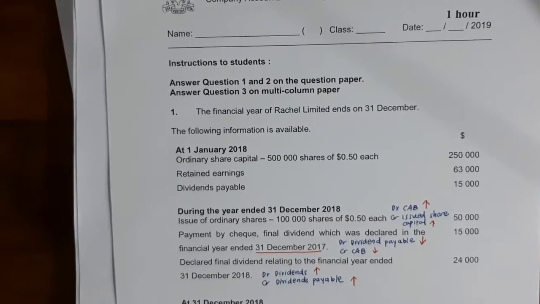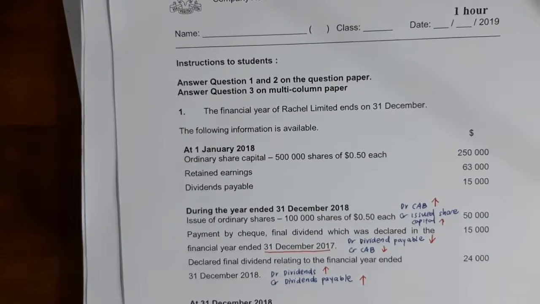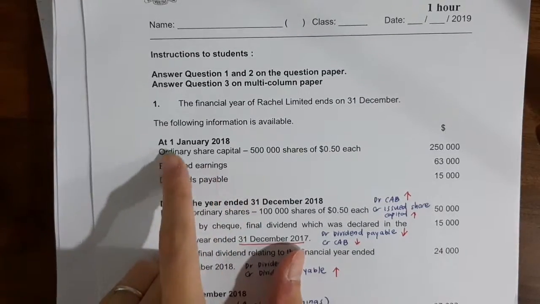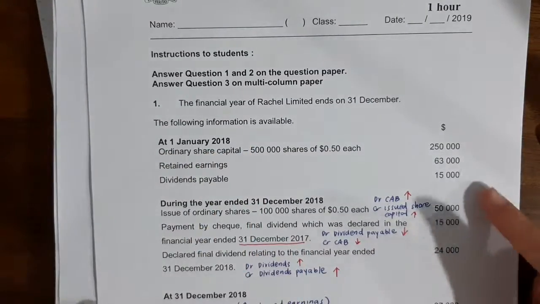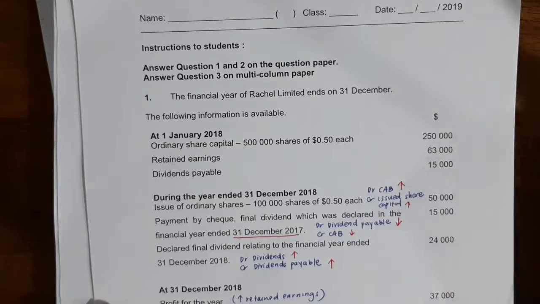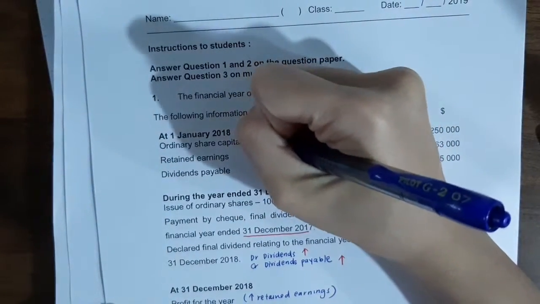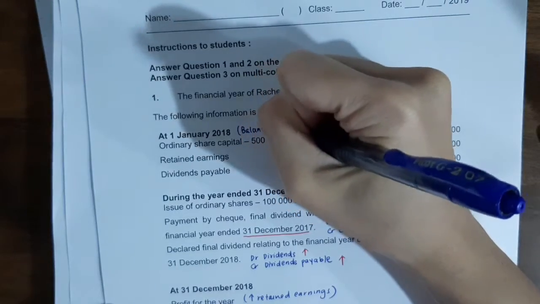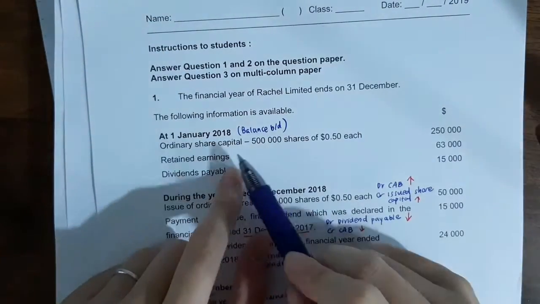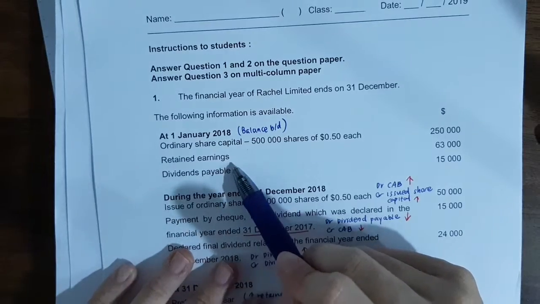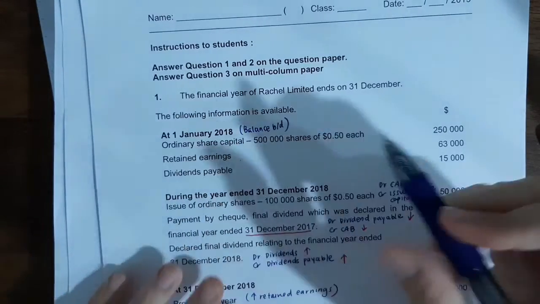I will be explaining question 1 first. We started the year on 1st Jan 2018. These are the beginning balances, also known as balance brought down. This is the balance brought down for all these accounts. For ordinary share capital and retained earnings, these are equity accounts.